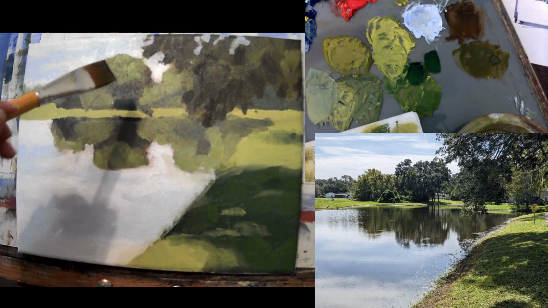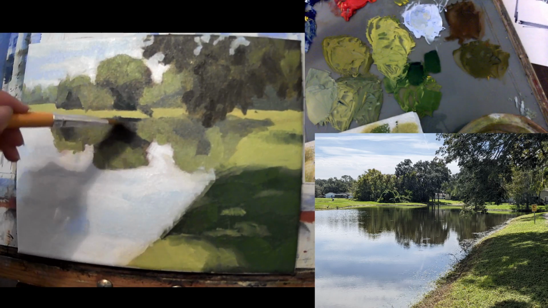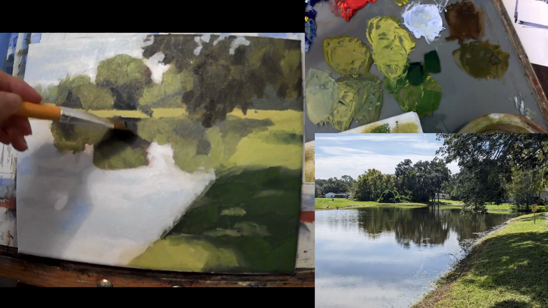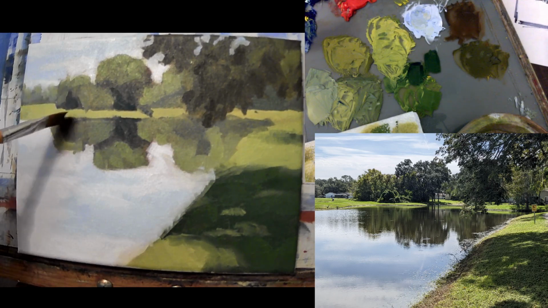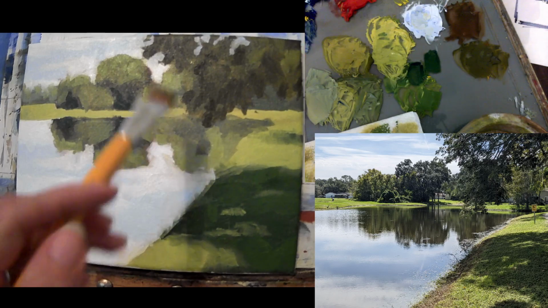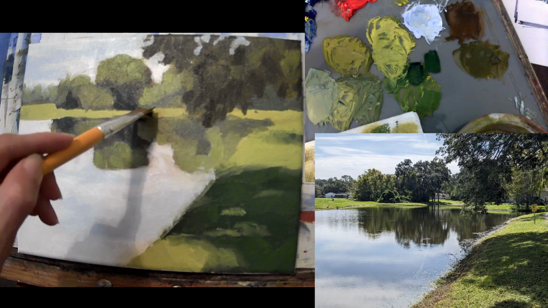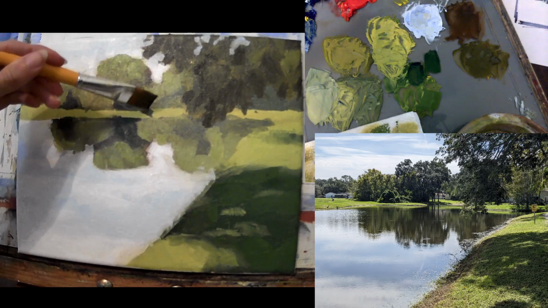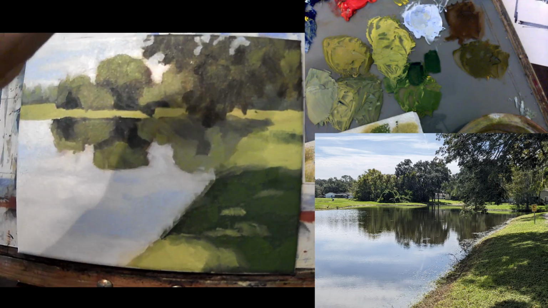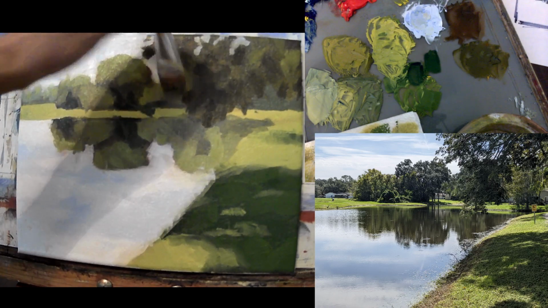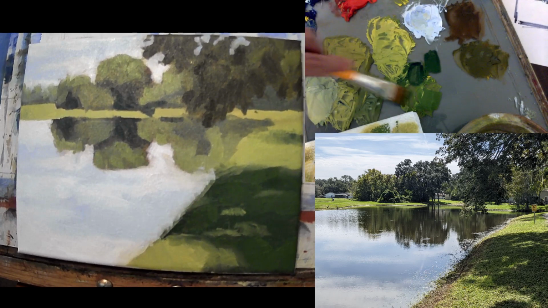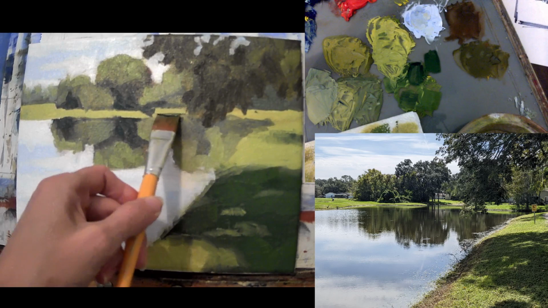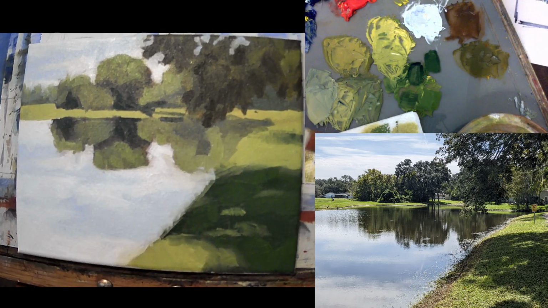Darkening here a bit. Part of the grass is actually reflected in that area, but there's a little bit of an edge there.